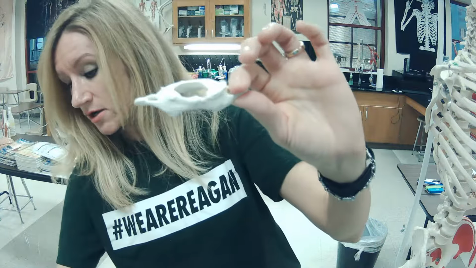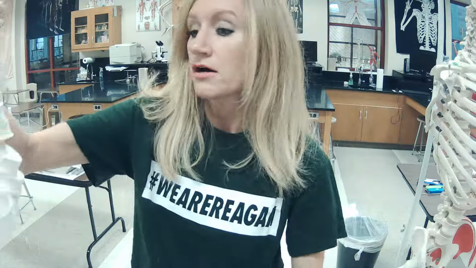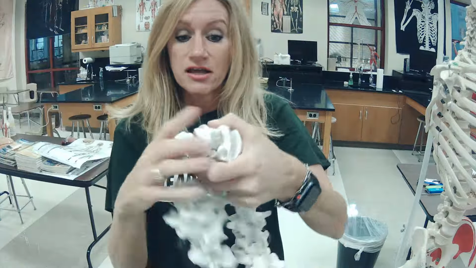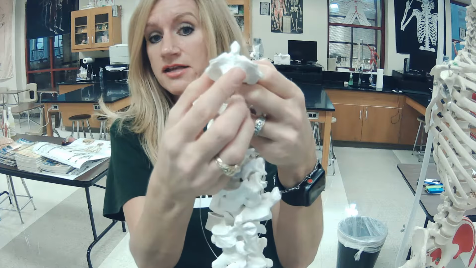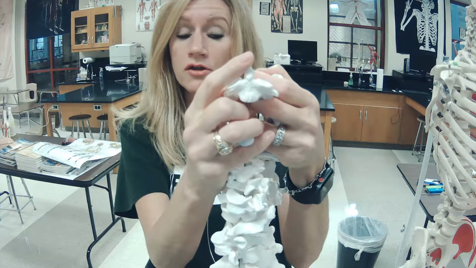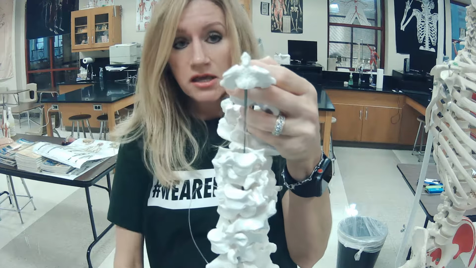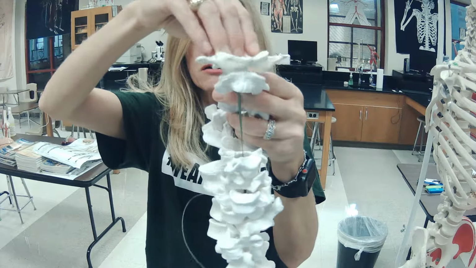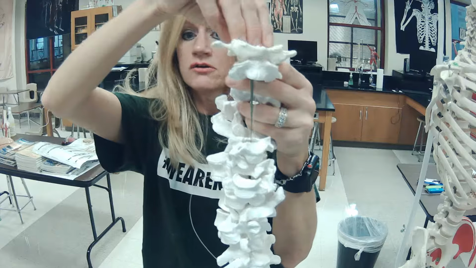This one sits on top of C2, and C2 is called the axis. So here is your axis. Notice that it has a body, it has an odontoid process, so no other vertebra is going to have this thumb-like projection that juts up like that, and it's so that we can say no. So C1 on C2 rotating like that is the no joint.